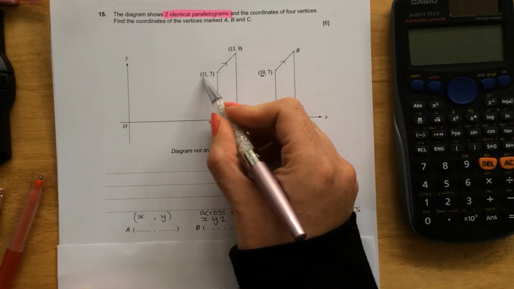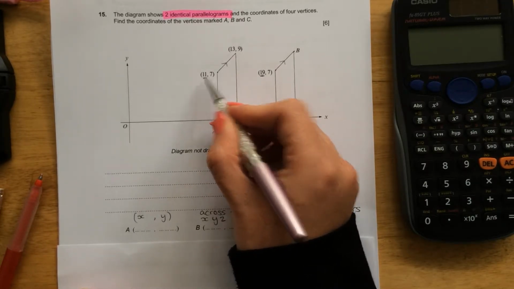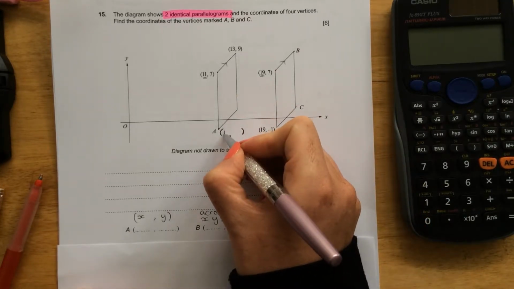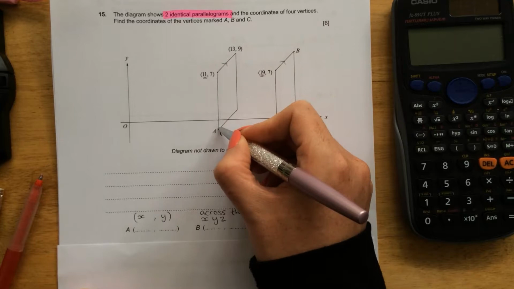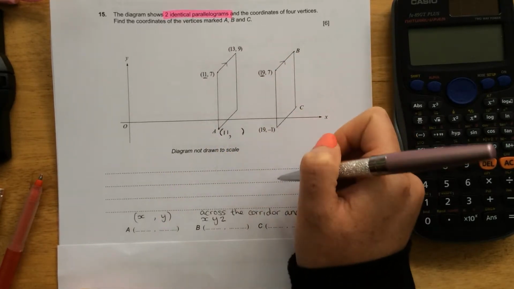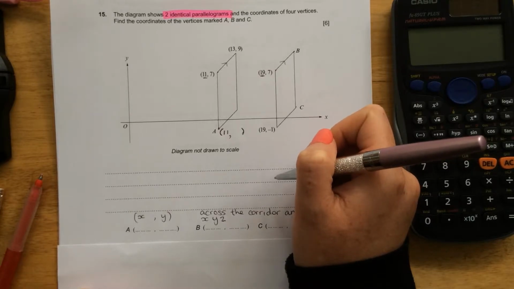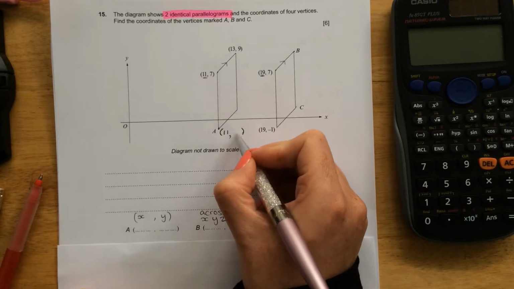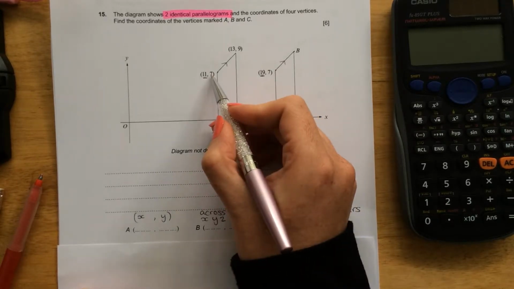This one says the x-axis is at 11. So it's going to be exactly the same: 11, because these two lines of the parallelogram are going to be exactly the same because they're identical. I'm then looking for the y-axis, so this is how far up it is.